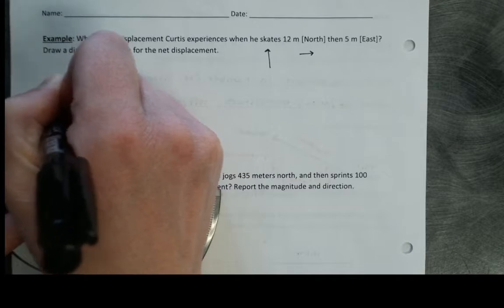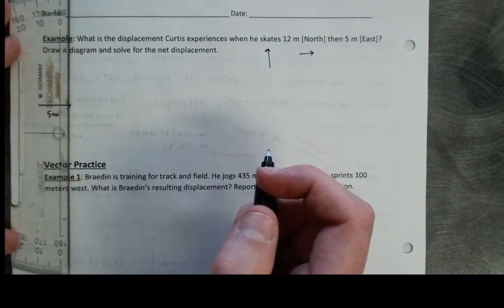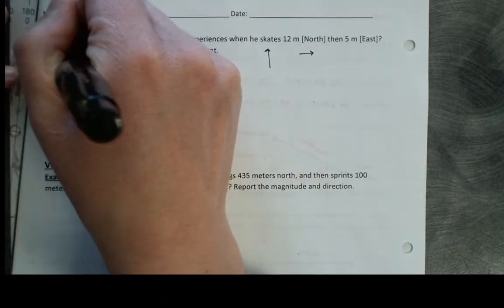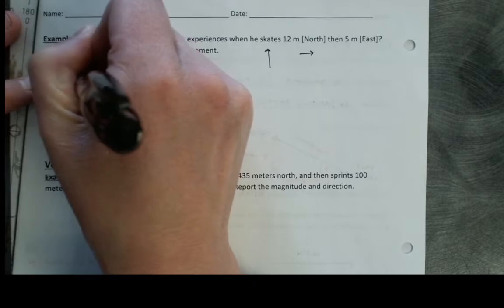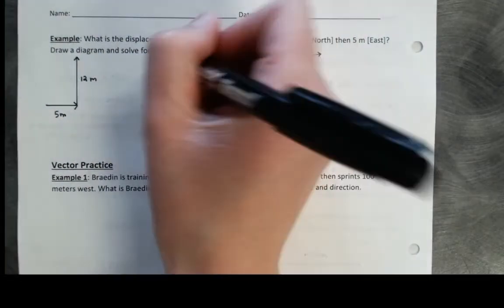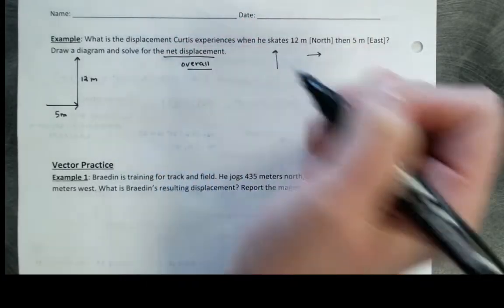He's going 5 meters to the east, and he's going 12 to the north. We want to find his net displacement. What the heck does that mean? That means his overall displacement.